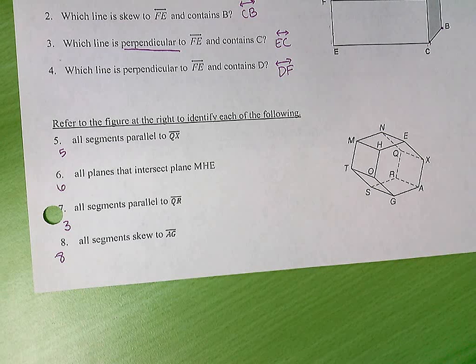H just said that. Sorry. And OG. No, they're intersecting. Ah! Oh my gosh.